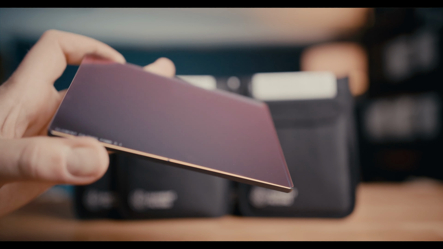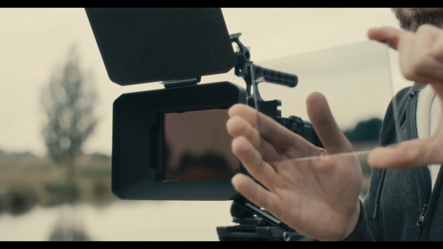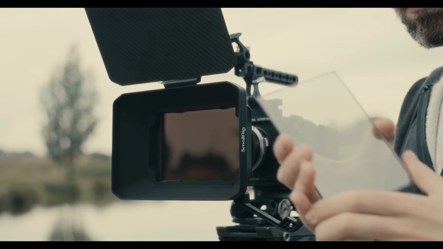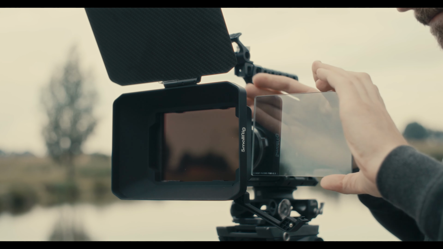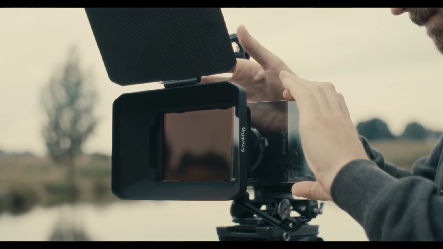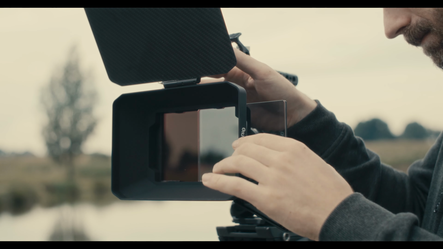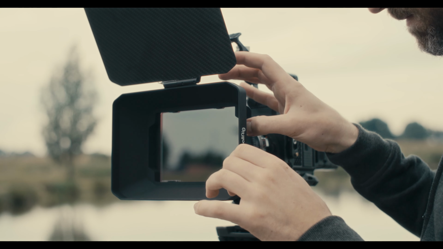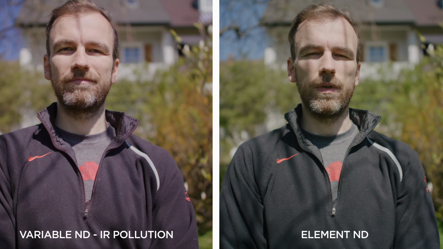This is a three-stop ND. And the way you should use them is that this reflective side should always show to the outside, not to the lens, always to the outside. That's how to use them. And they work pretty well compared to another ND filter. You see here that you don't get any IR pollution, which is pretty great. And they come up to 9 stops, I think.